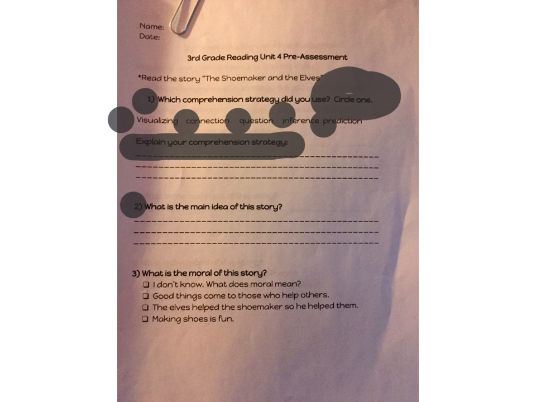Question 2. What is the main idea of this story? Pause and write your answer on your own paper. When you are done, press play. Question 3. What is the moral of this story?